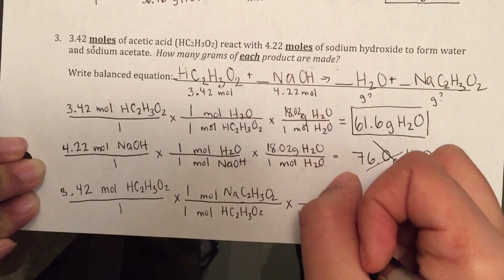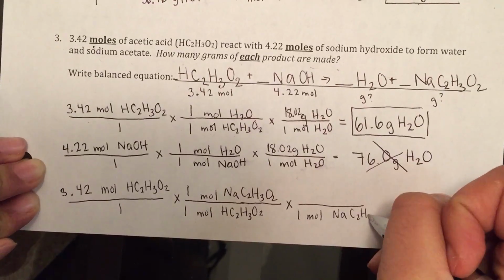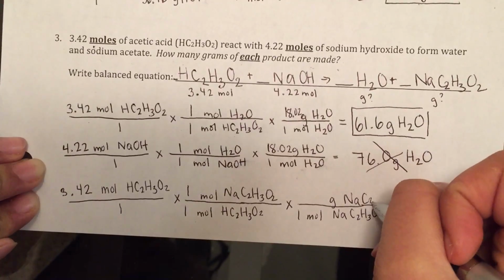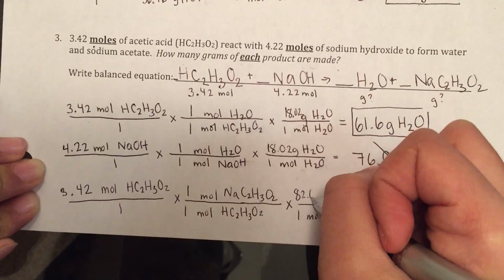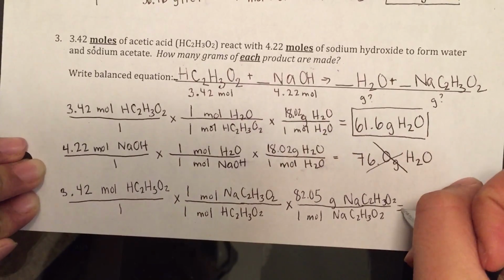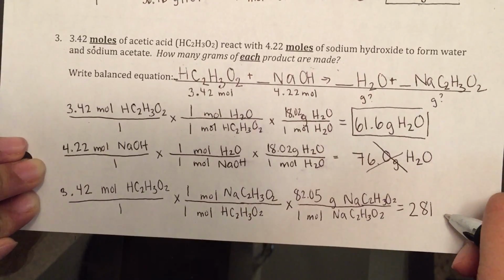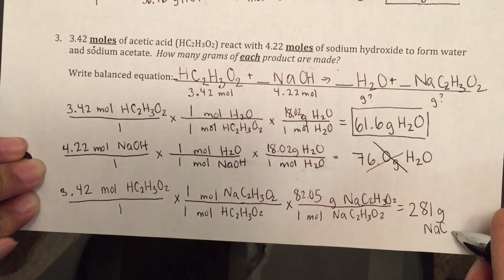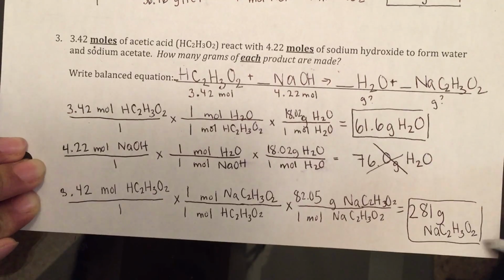And then we'll go into grams of sodium acetate. And I'll get that gram number from the periodic table, which is 82.05. If I do that math, I will get 281 grams of sodium acetate. And those two are my answers.